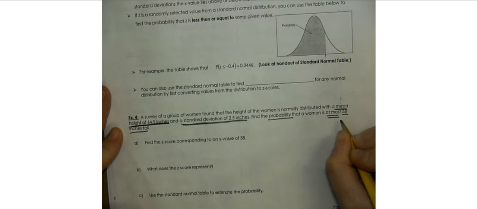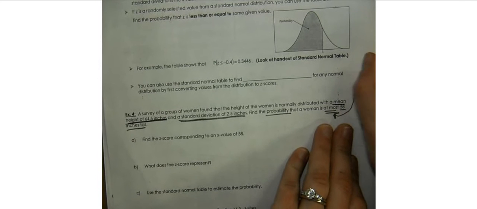Now that language of at most means that they are 58 inches or shorter. At most means that the most that they are is 58 inches. So the symbol that we use for at most is less than or equal to, because you can't be any more than 58 inches.